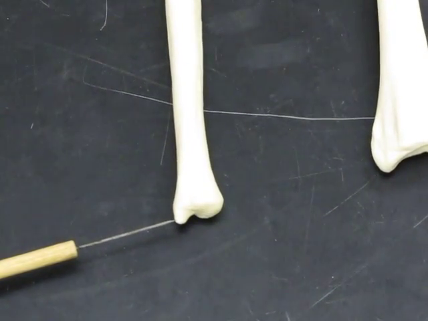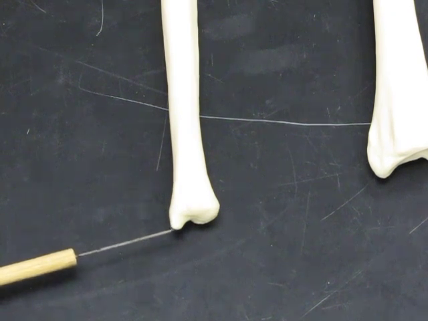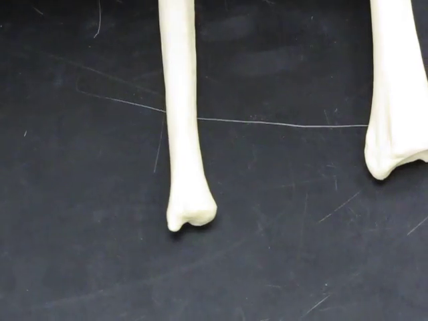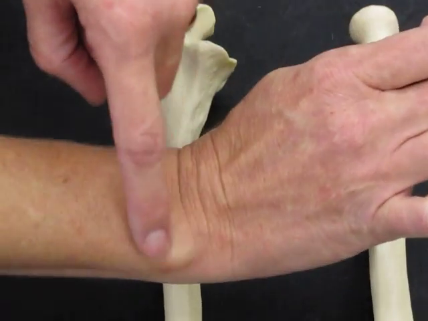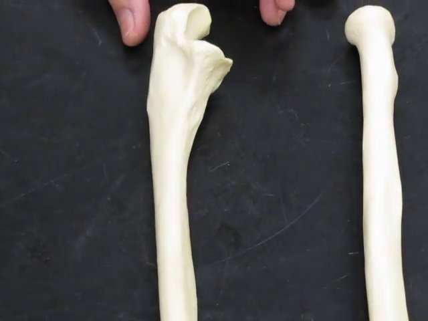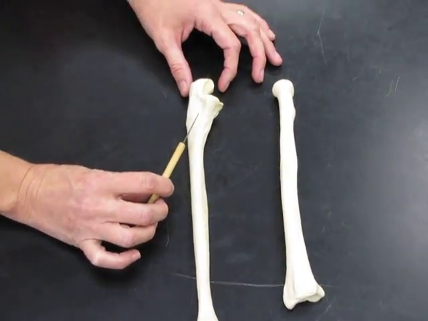If you look at your wrist, you can see those same styloid processes. If I look at my wrist, there is my ulnar styloid process. See? Okay, so now let's go back to the ulna, and let's move to the proximal end.